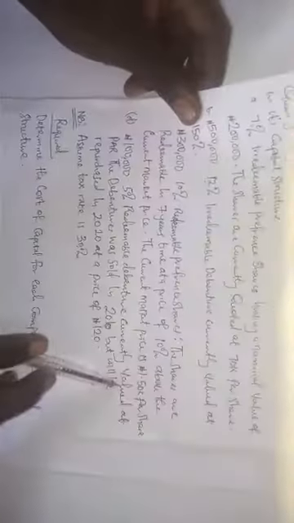Then your PS ex-div, which is the market price per share. They said the shares are redeemable. The current market price is 1 naira 50 kobo, or you can say 150 kobo.